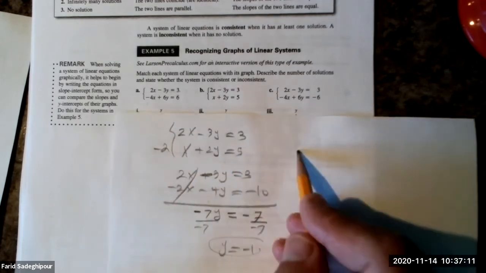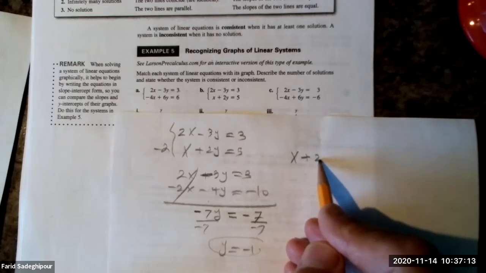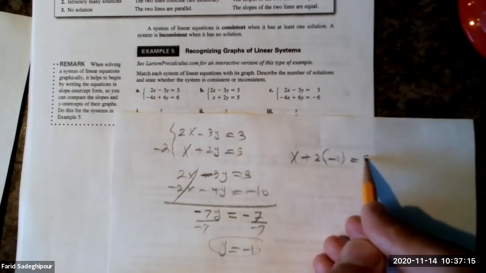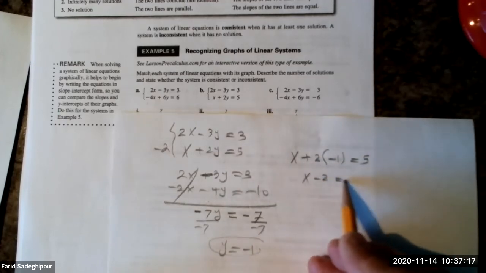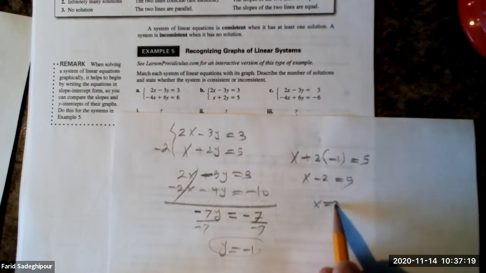Now you have the y. You substitute in one of these two equations. So x is 7.